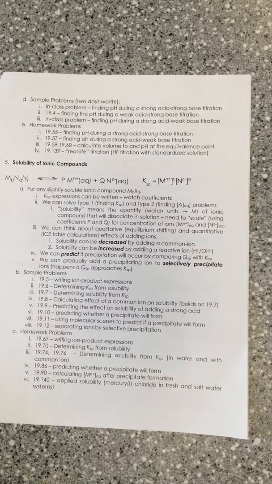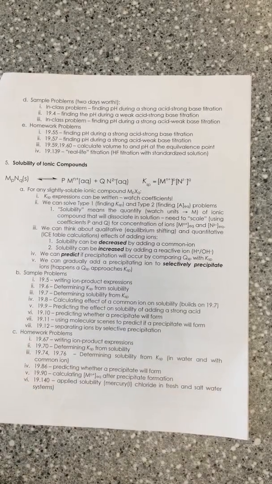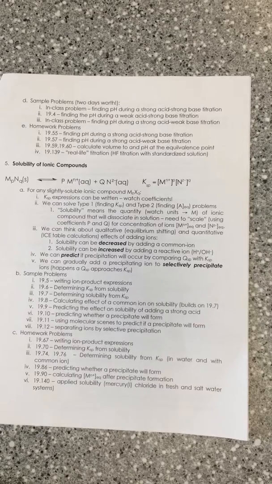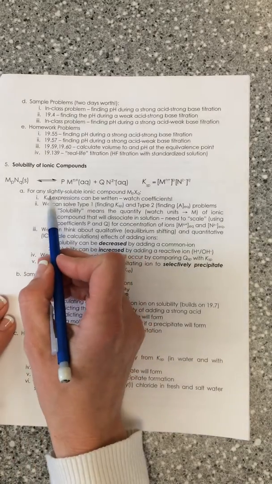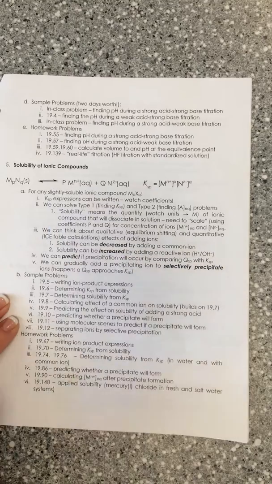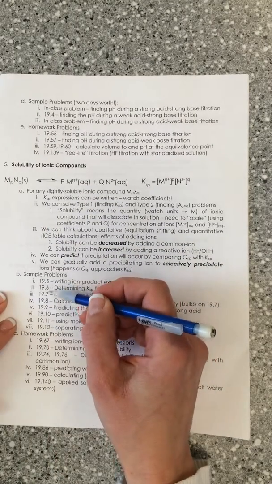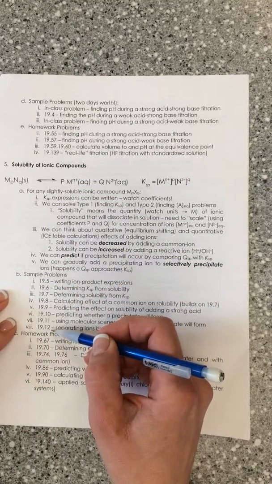Our last section in this chapter, and the fifth of the 5 skills that we need to think about from chapter 19, has to do with the solubility of ionic compounds. Remembering that not all salts completely dissociate into their ions. For things that don't completely dissociate, we call them slightly soluble. And there's actually a whole range of sample problems that we can work through.